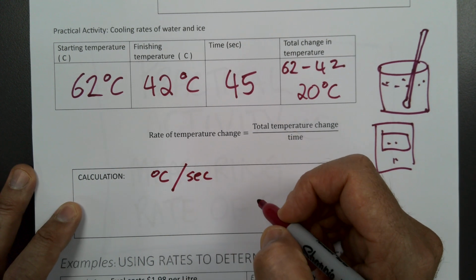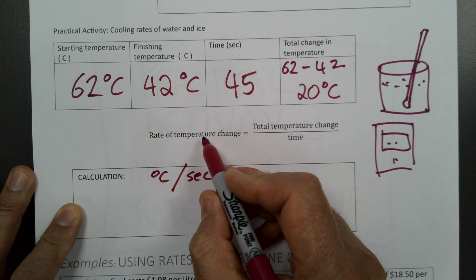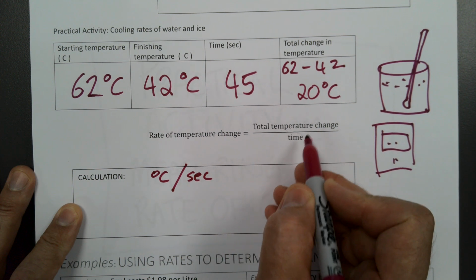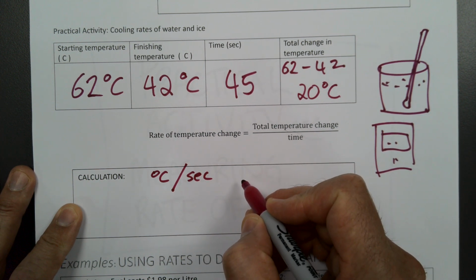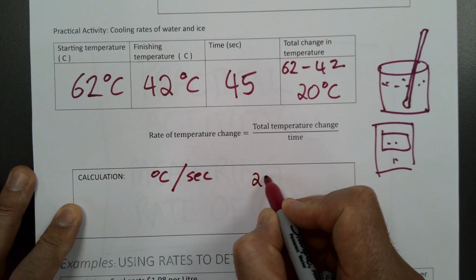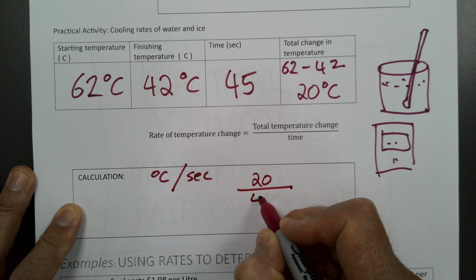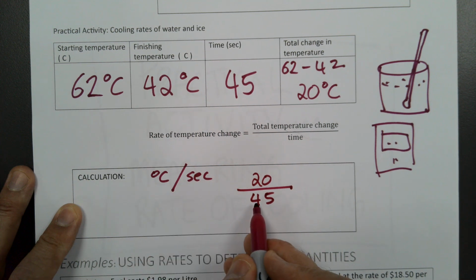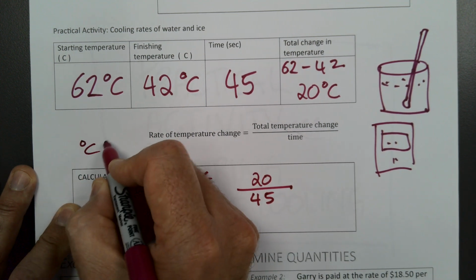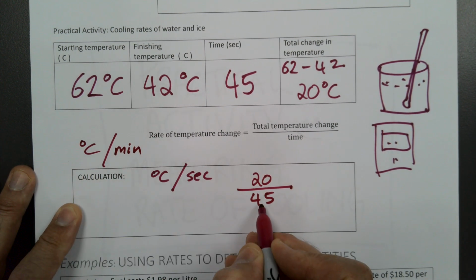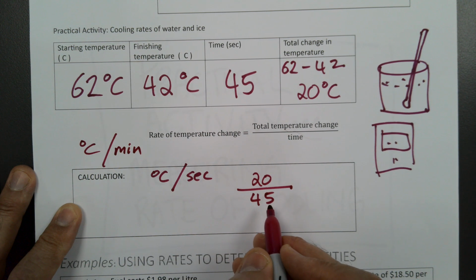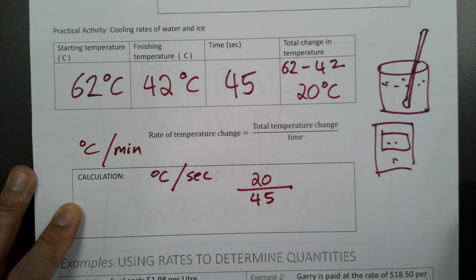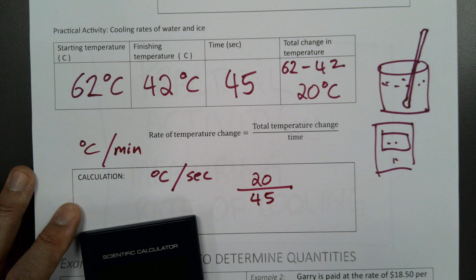So I've got rate of change is the total temperature change divided by the time. So I've got 20 degrees Celsius divided by 45, because it's degrees Celsius and it's seconds. If I wanted degrees per minute, I would not use 45. 45 seconds is 3/4 of a minute. I'd actually divide it by 0.75.